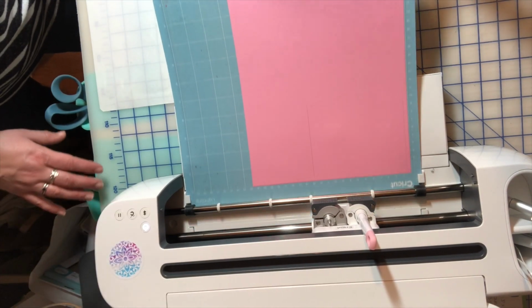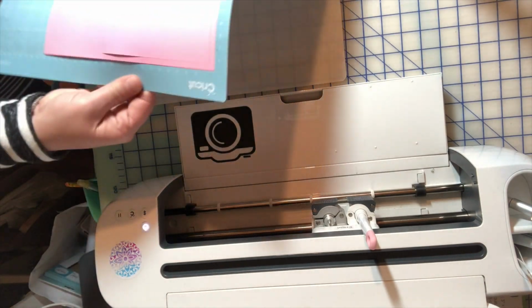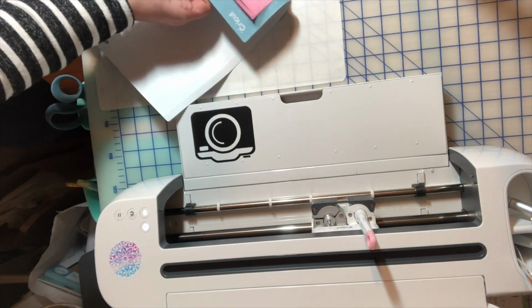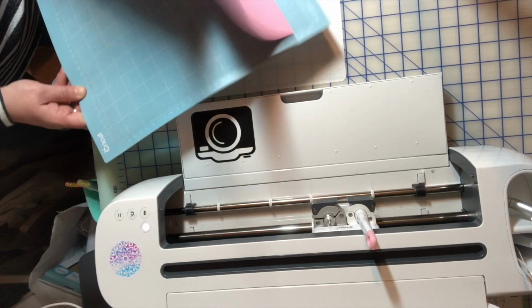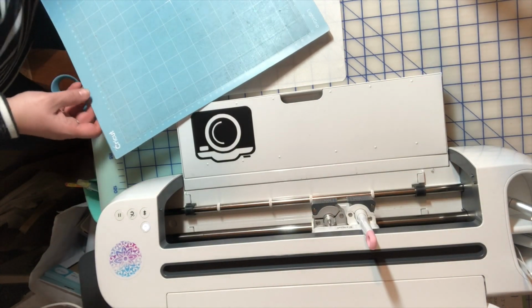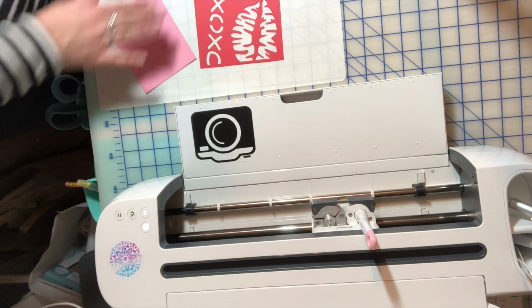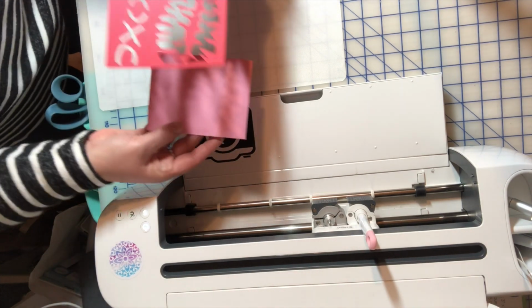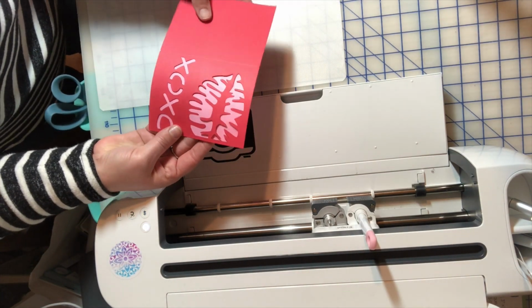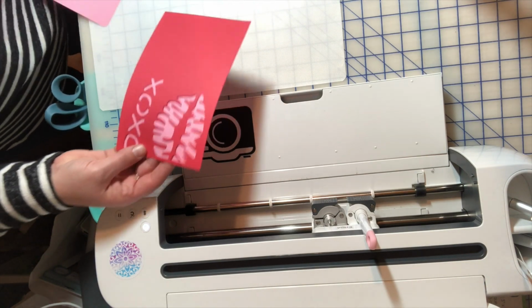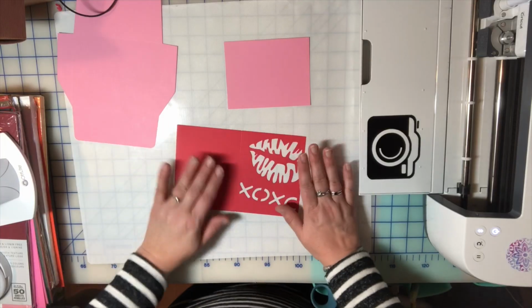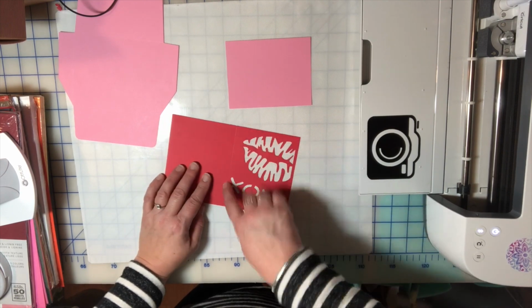And unload the mat. And again, I'm just gonna roll this. So we have our base of our card, the back part of the card that's going to get glued to here, and the envelope. And now we will assemble it.